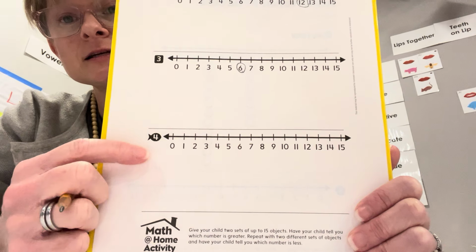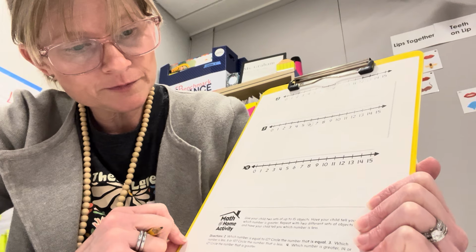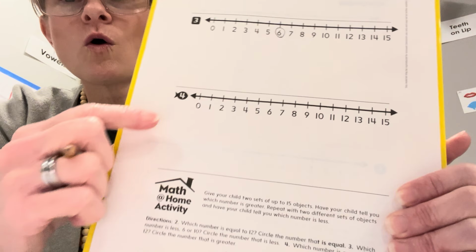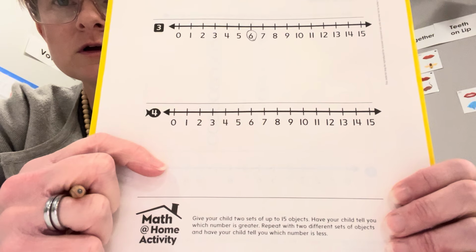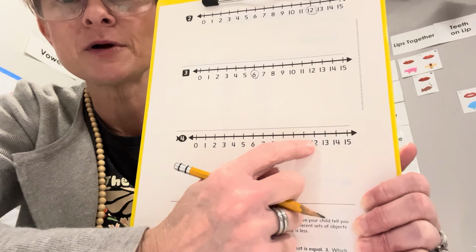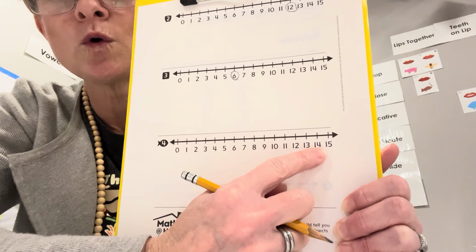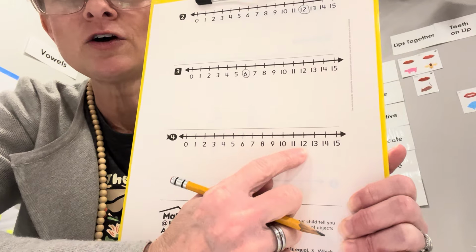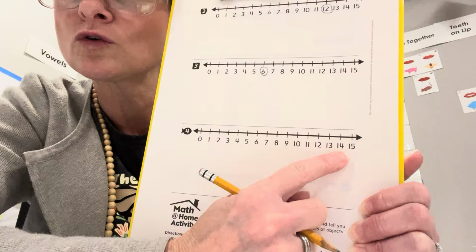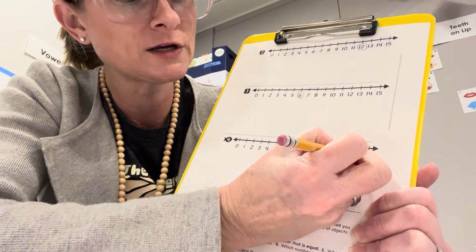All right, next, number 4. Which number is greater, 14 or 12? 14 or 12. Which is greater? That means bigger, so I'm looking for the bigger number. Here's 12. Here's 14. I know that this one is farther up the number line, so that means it's more. It's greater. So you should have the number 14 circled.